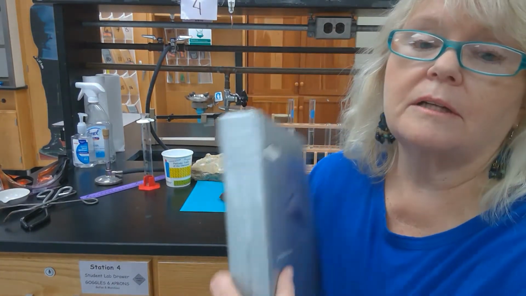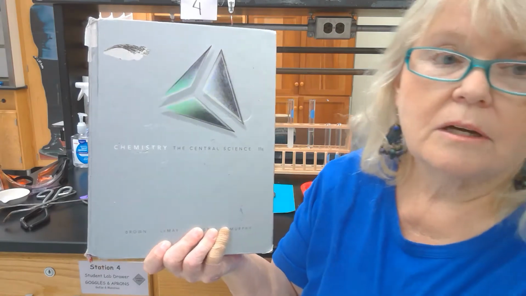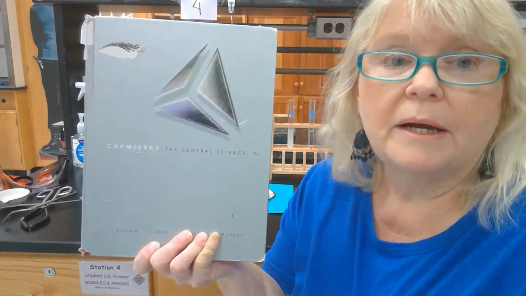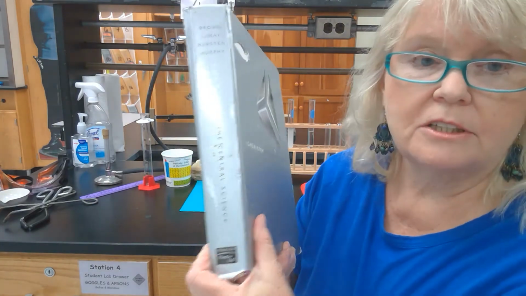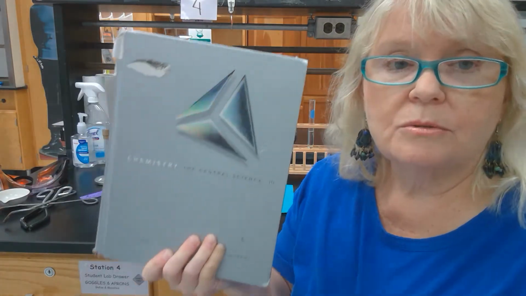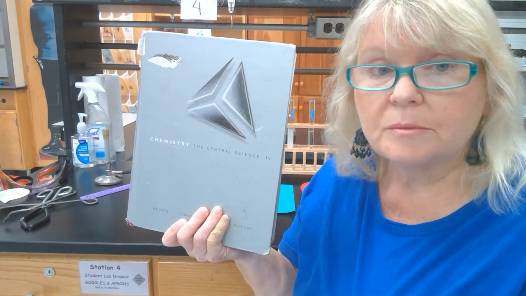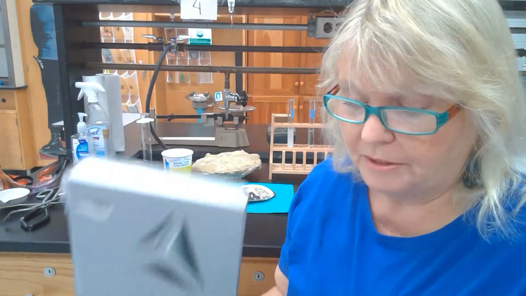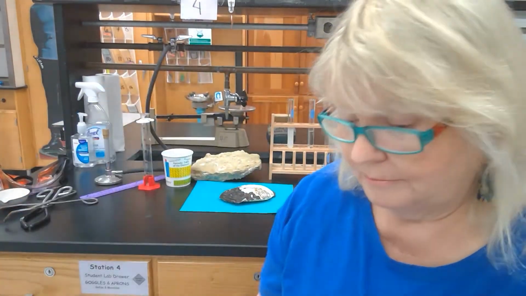As far as books, this is the book that we are using. It's called The Central Science, also called the Brown LeMay book. This is the edition that we're using, which is the 11th edition. You can pretty much use any edition that you want. You can probably use a lot of different chemistry books. Any type of chemistry book is a good one.